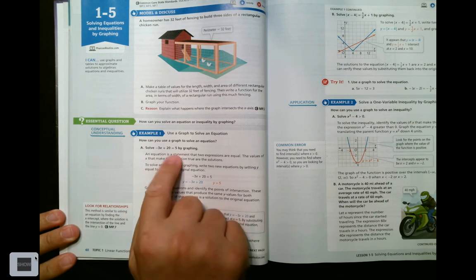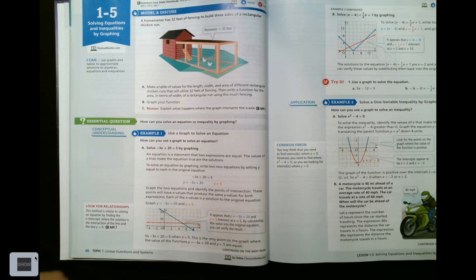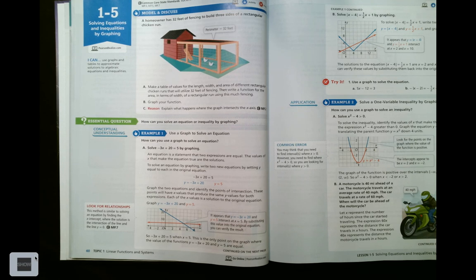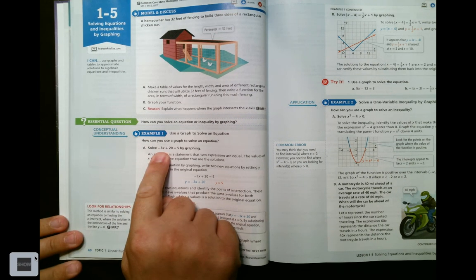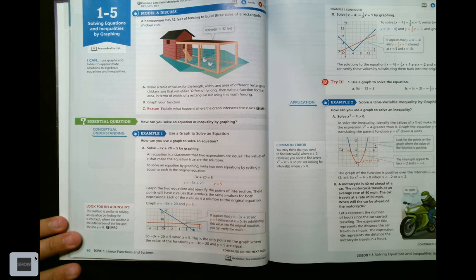Then on the other side, they've got 5. So this is essentially a compound equation. It's got two separate functions compounded into one equation. The left side is one of the lines you're going to graph, and the right side is the other line. So think about this as two separate steps.